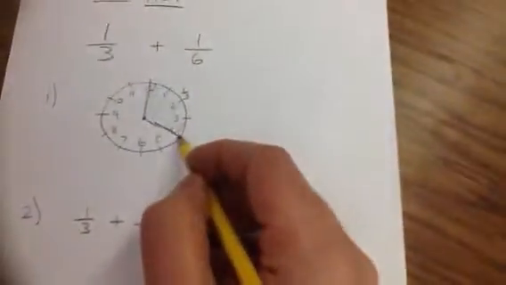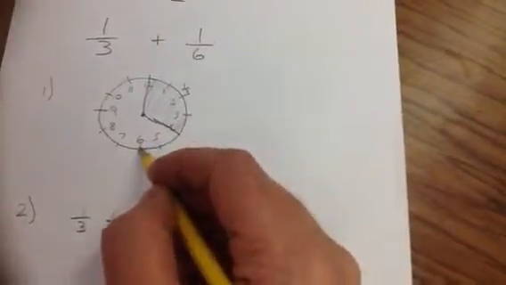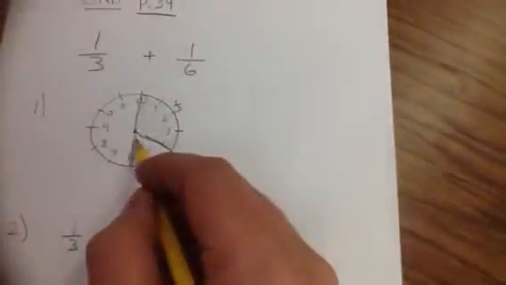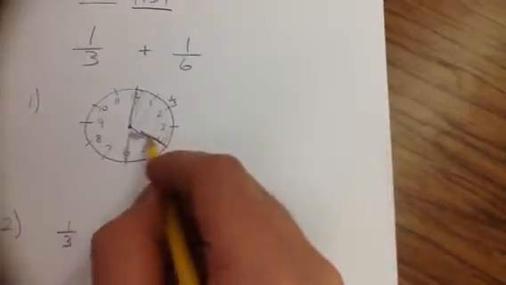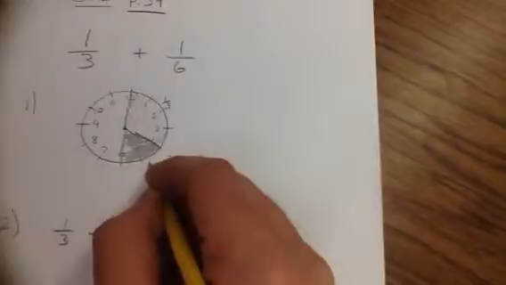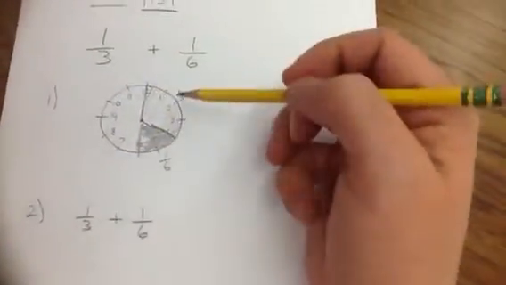How do I add that down here? I'm going 2 additional numbers. From 4, 5 would be 1, 6 would be 2. So that would put me right here. I'm going to kind of shade this a little differently, adding my 1/6 to it. And where does that put me? How much of this clock face is filled?